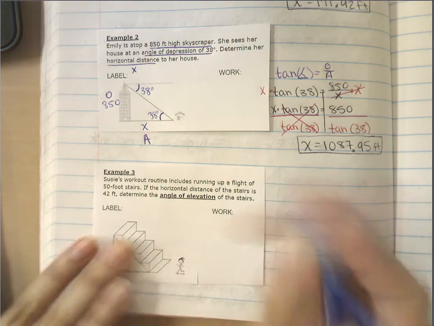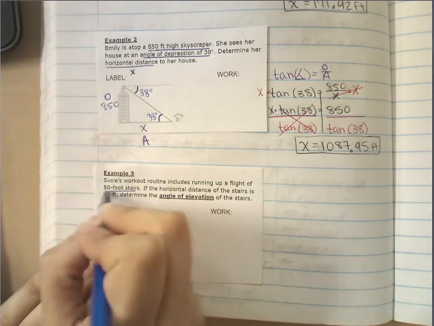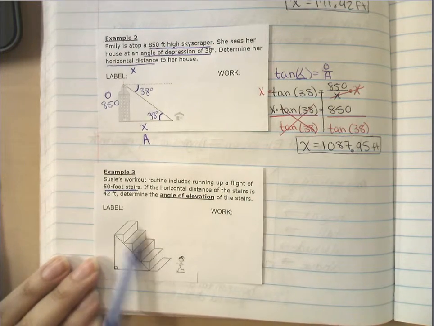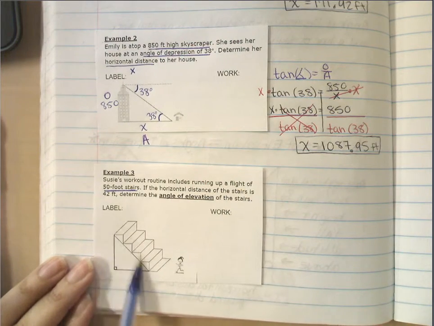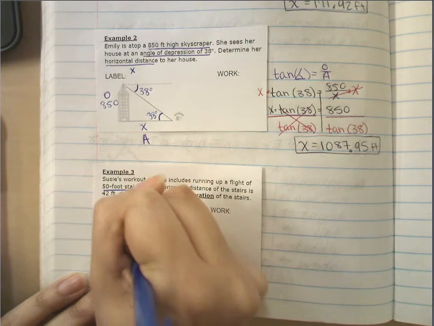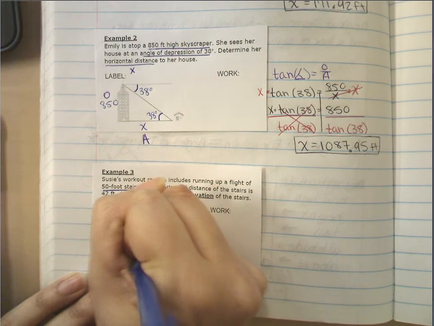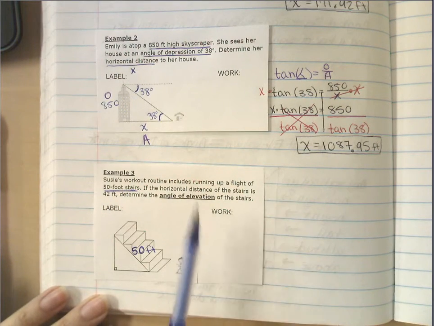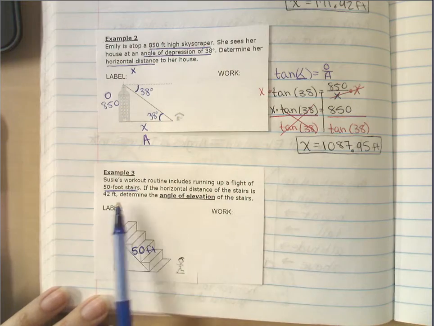So stairs is one of my keywords. She has to run up a flight of 50-foot stairs. I'm going to label the stairs with a 50.